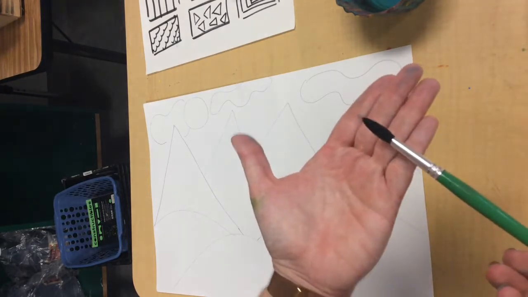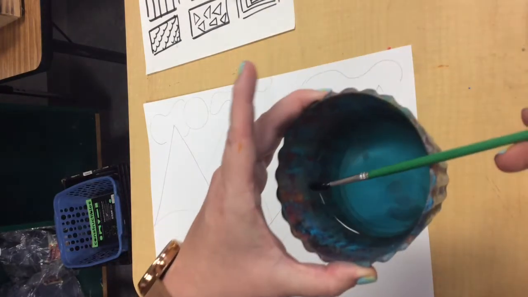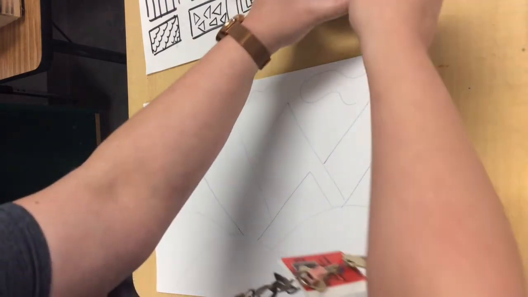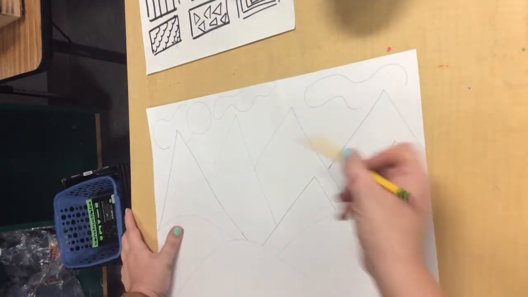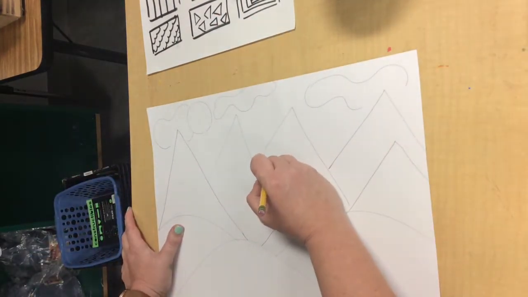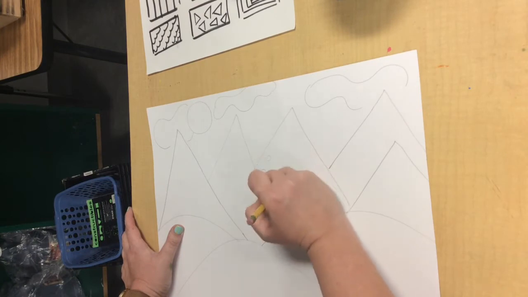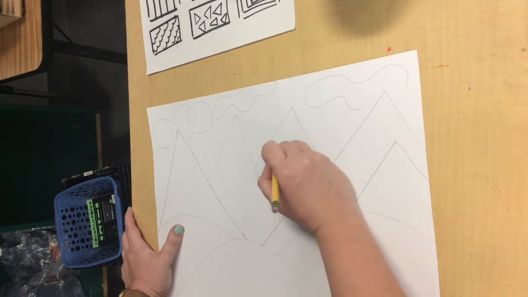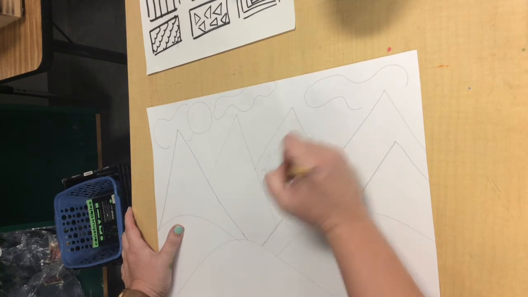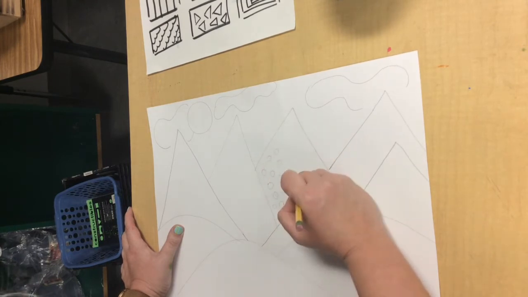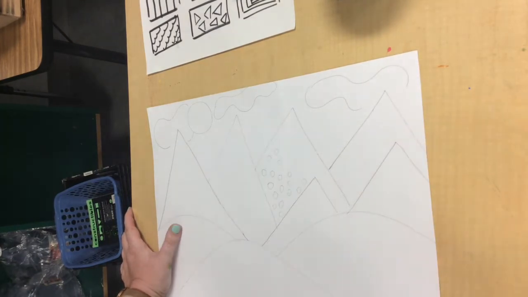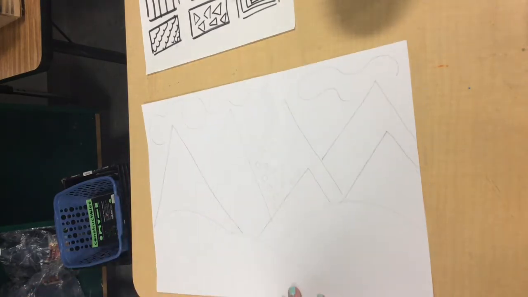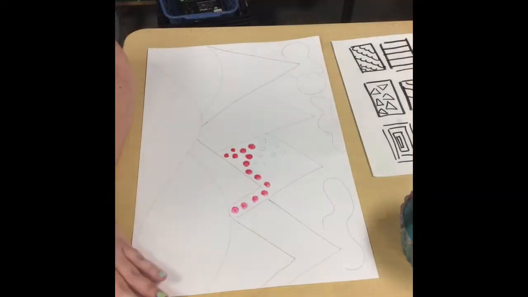Big brushes are for big spaces, little brushes are for small spaces. If you want, you can draw your pattern into these, but I'm not going to bother doing that. You don't have to. And I'm just going to get started with my painting. Let's go. I'm going to speed up the tape and you can watch.